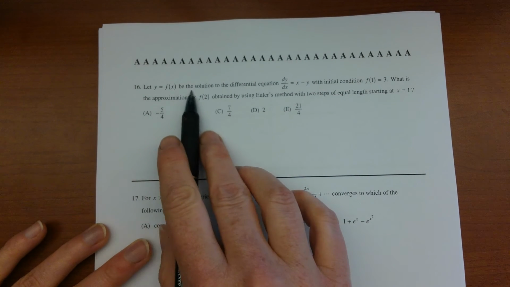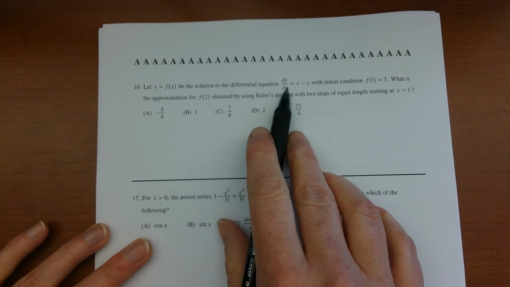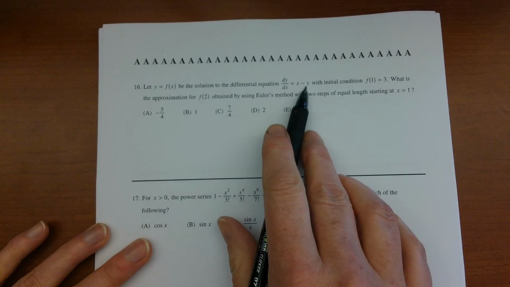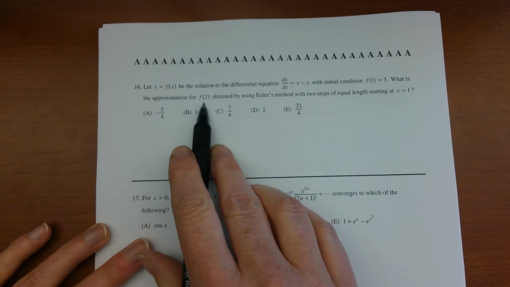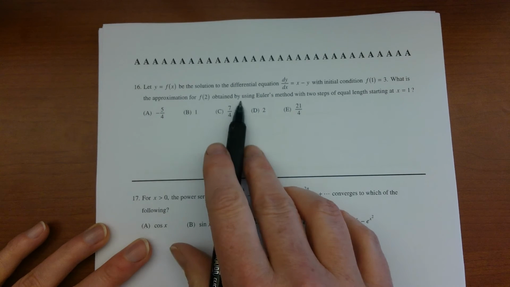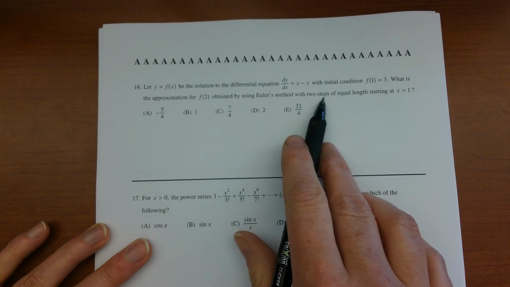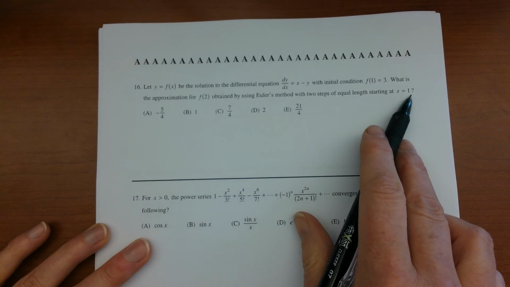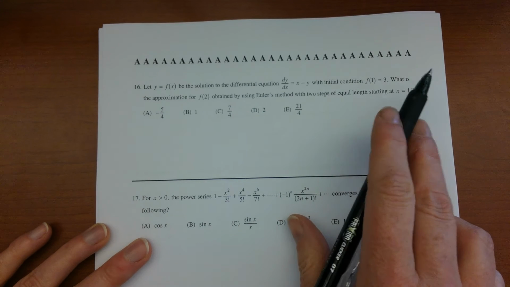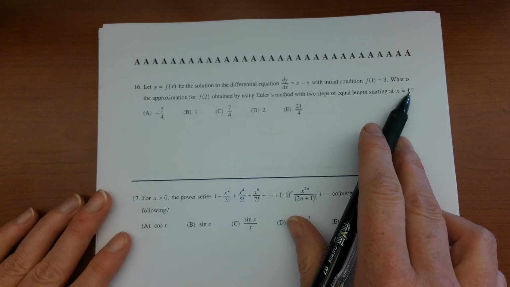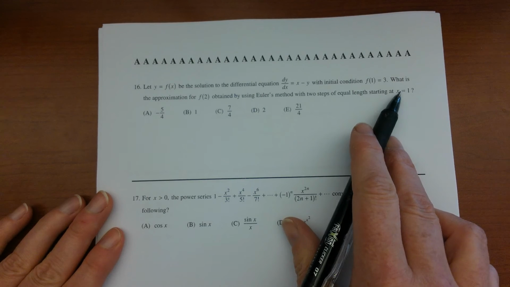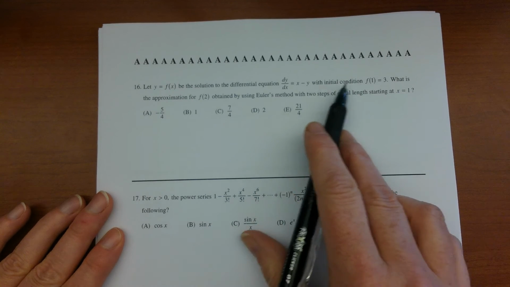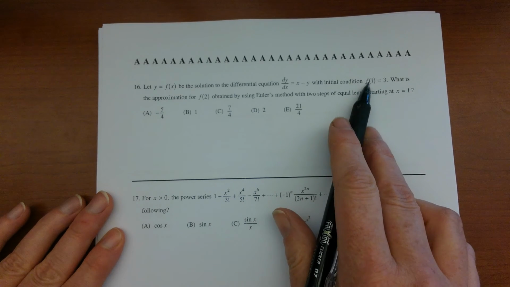So it says let y equals f of x be the solution to the differential equation dy/dx equals x minus y with the initial condition f of 1 equals 3. What's the approximation for f of 2 obtained by using Euler's method with two steps of equal length starting at x equals 1? Okay, so this is a series of tangent line approximations, and round one would just be finding the equation of the tangent line to the function at where x equals 1.